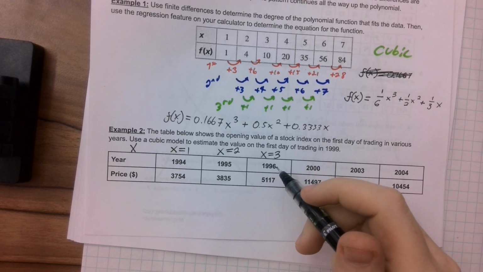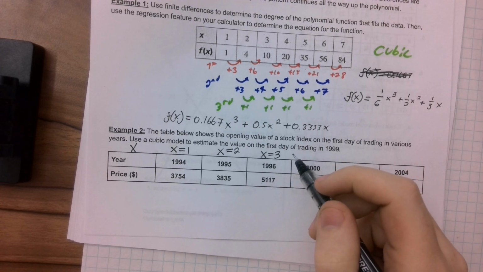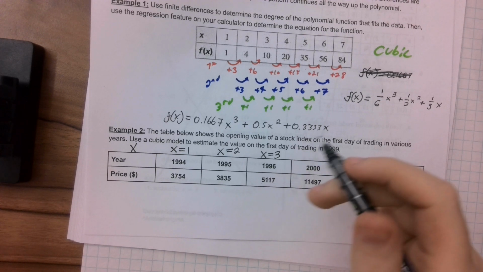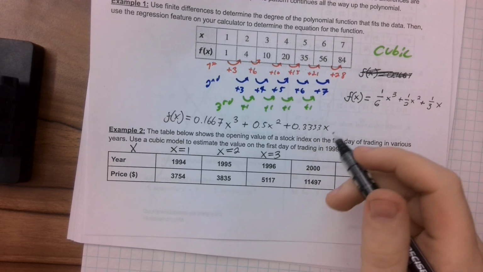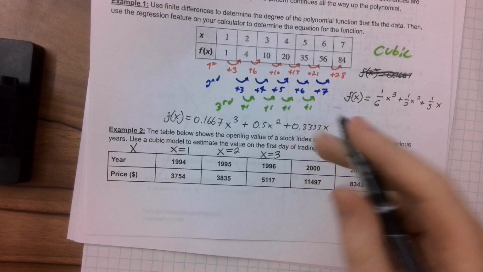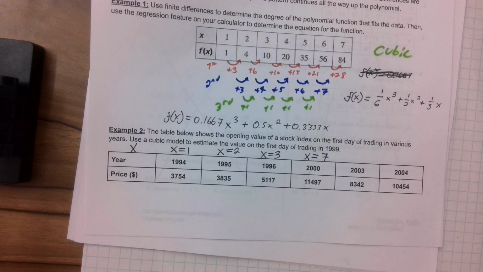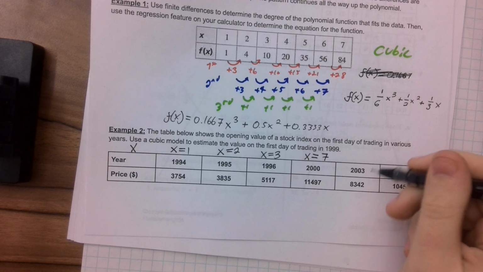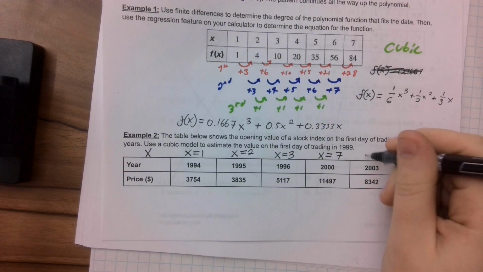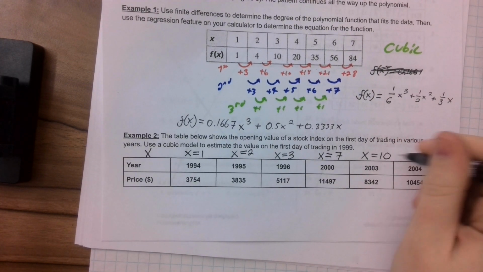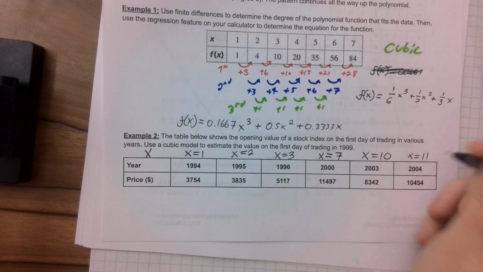So if 1996 is number 3, 97 would be x equals 4, x equals 5 would be 98, x equals 6 would be 99, so x equals 7 is 2000. Similarly, we can go and add 3 years to get to 2003, that's x equals 10, and x equals 11 will be 2004.